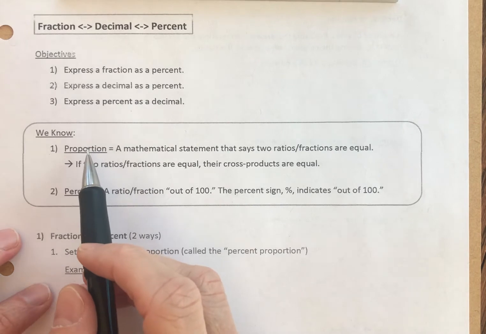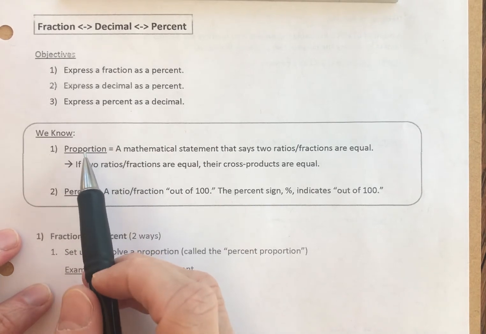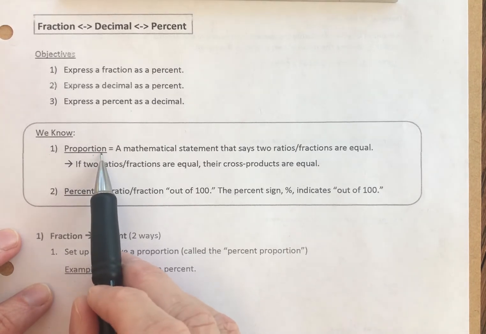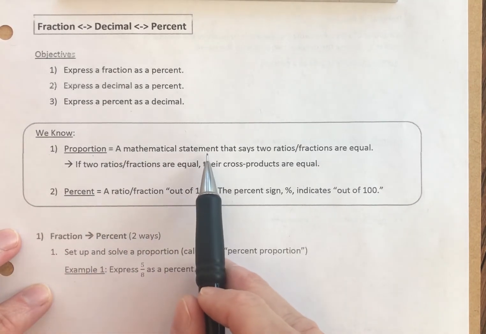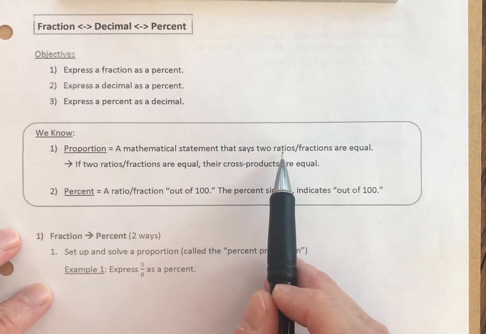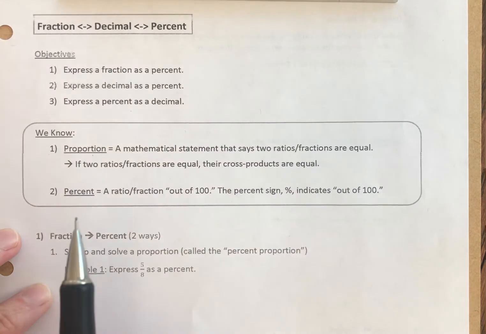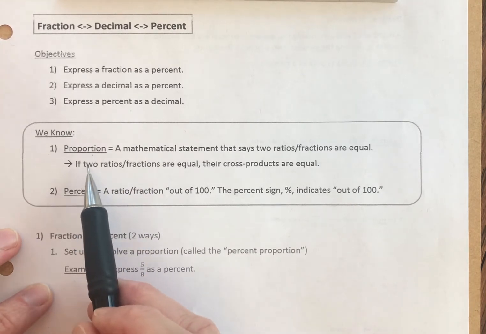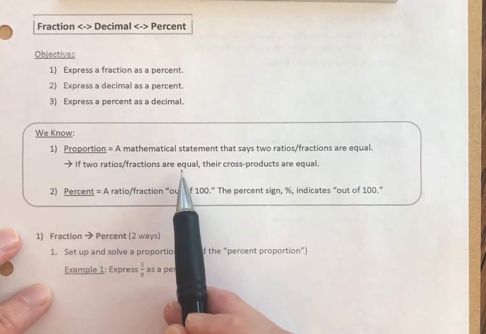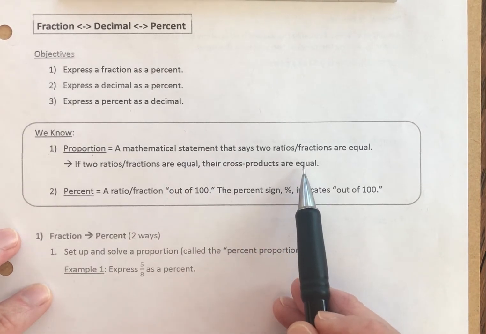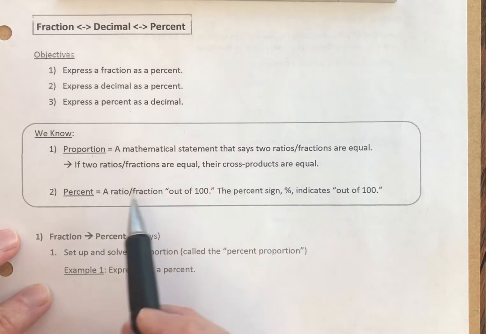All right, as usual, let's discuss some things we already know. So we know what a proportion is. A proportion is a mathematical statement, or equation, that says two ratios or two fractions are equal. And if two fractions form a proportion, in other words, if two ratios or fractions are equal, then their cross products are equal, and that can be used to solve problems.